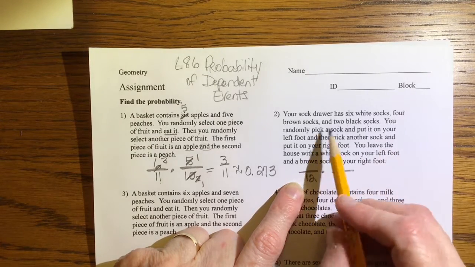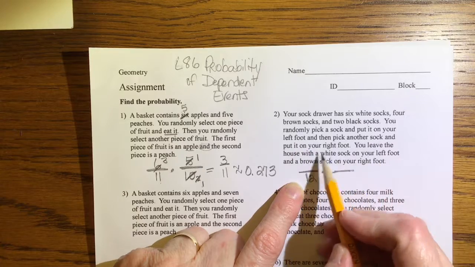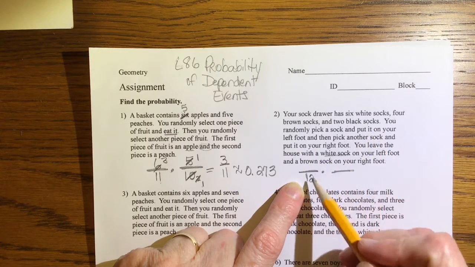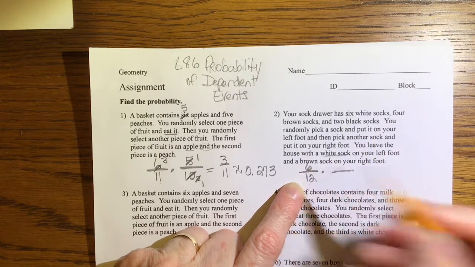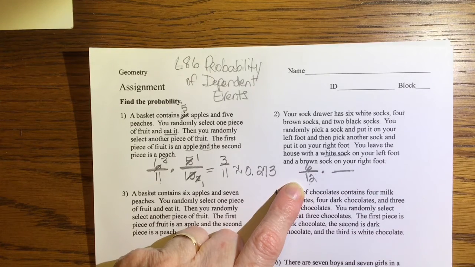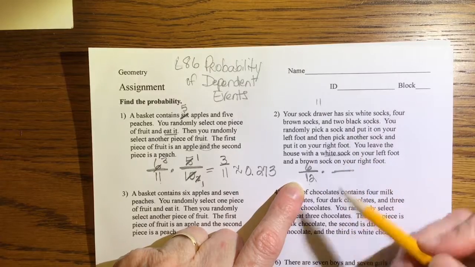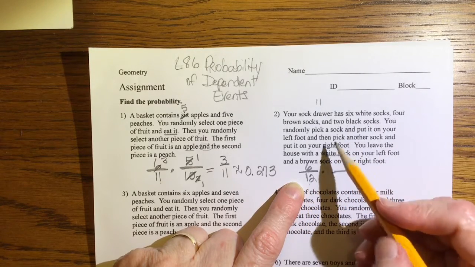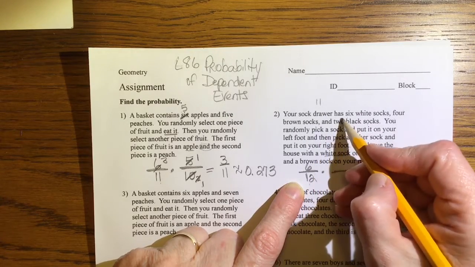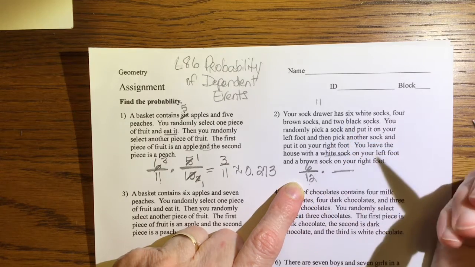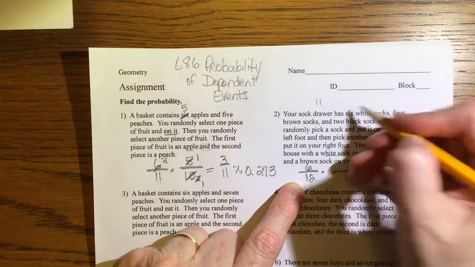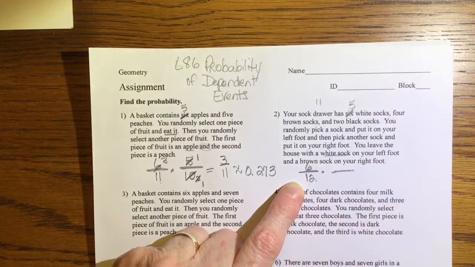And it says we're going to put that sock on our left foot, and it says you're going to get a white sock. So, of the 12 socks, there are 6 of them that are white. Now, what's happened? You've now only have 11 socks because you took one of them out and put it on your foot, and you now only have 1 black sock. Is that what we drew? No, we drew a white sock, so we only have 5 white socks.